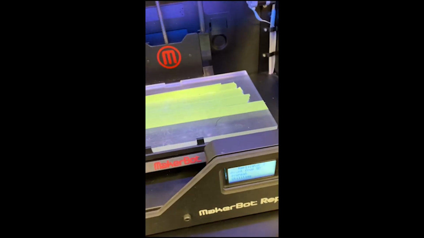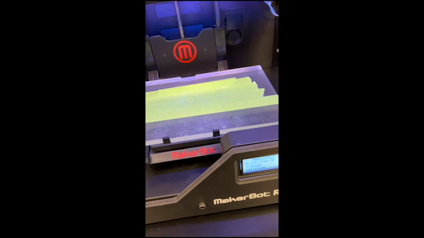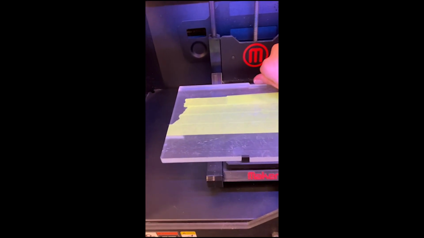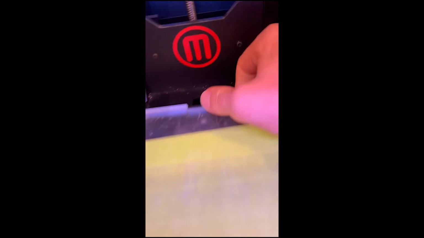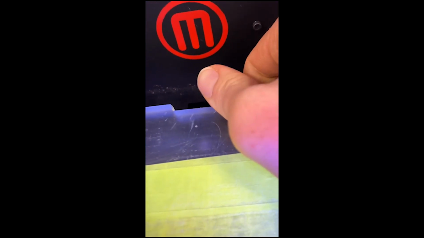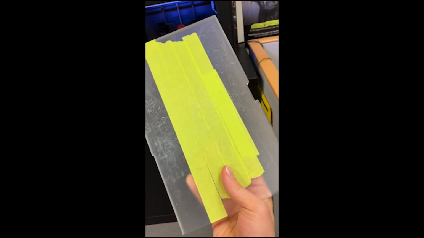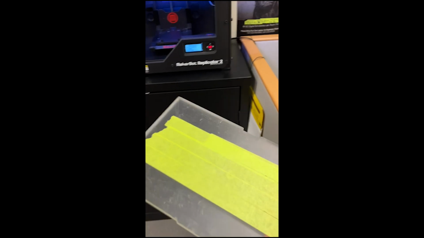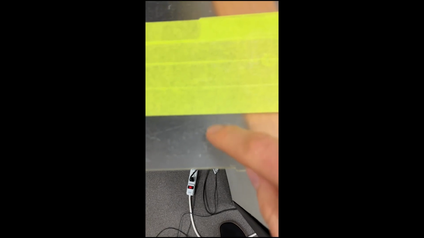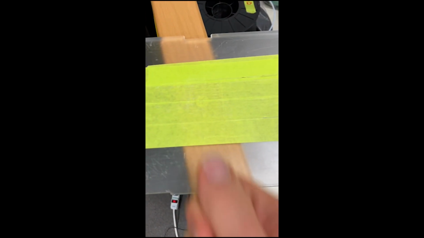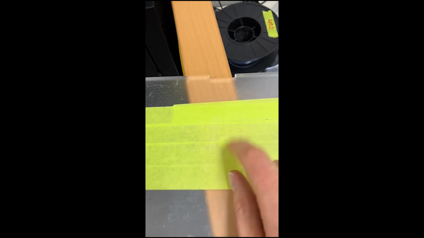So when you know you have the model right on the SD card, the first thing you want to do, I'm not going to do this now, but you can push this little tab back and pull out the build plate. And the build plate has masking tape, this green stuff on it, so that it's easier to pull the model off the plate. You can actually see all the scratches on the plastic here, where people have damaged the build plate by trying to scrape the model off the plate. But if you use this tape, then it comes off much more easily.